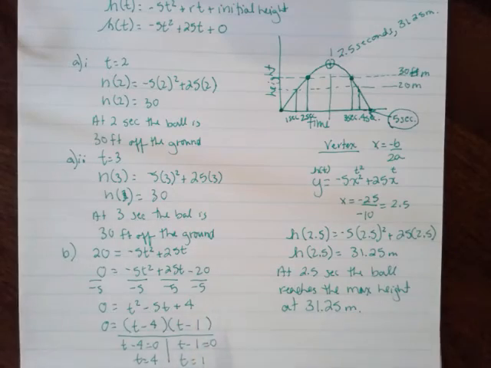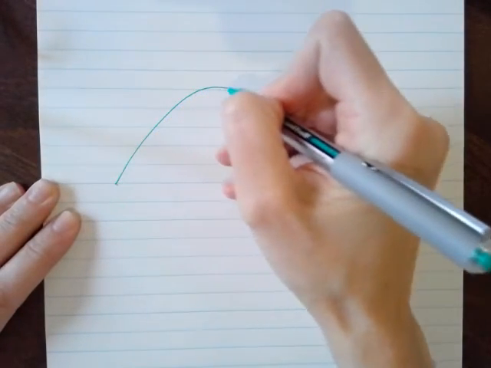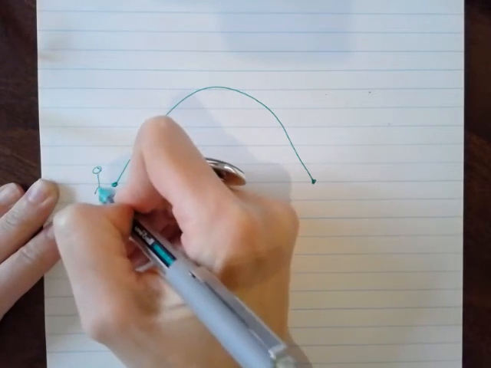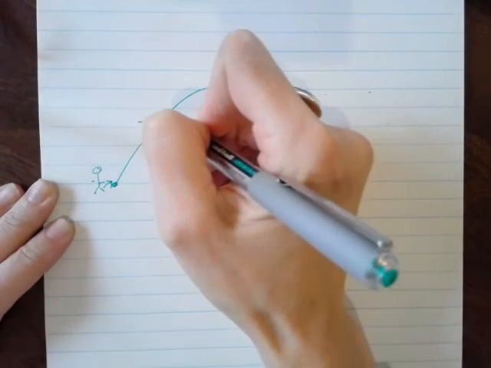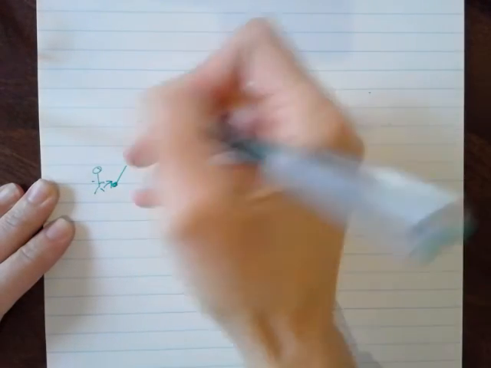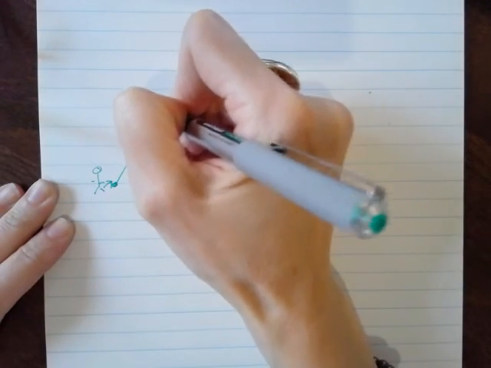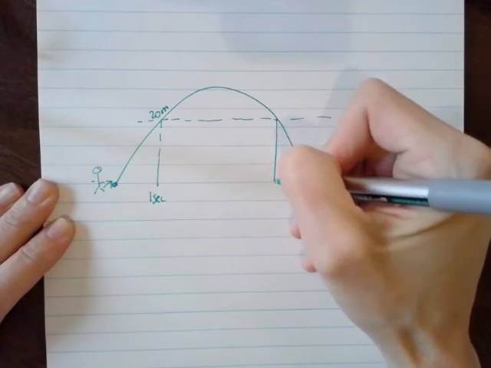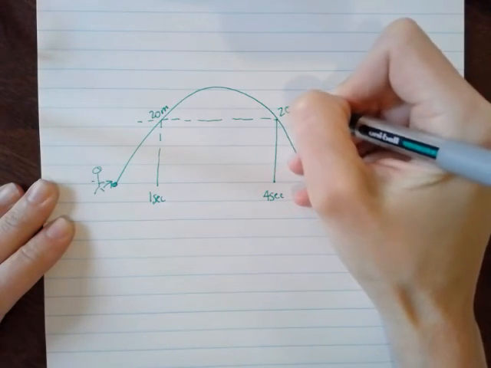So I'm going to make a simplified version of that picture according to what it looks like on the worksheet. The guy is kicking the ball here, and it comes up. At 1 second, it's at 20 meters, and at 4 seconds it's also at 20 meters.